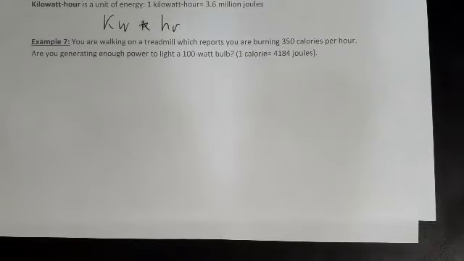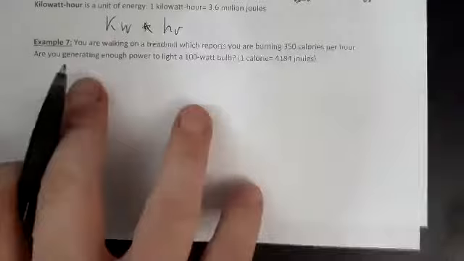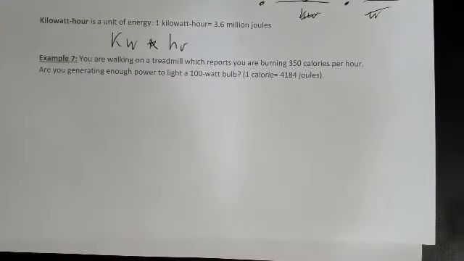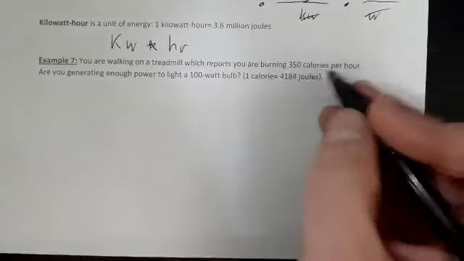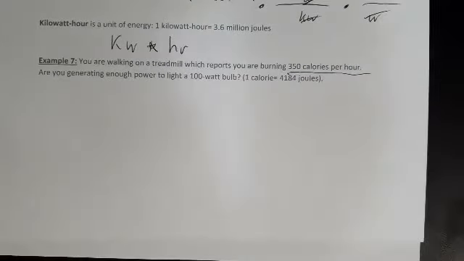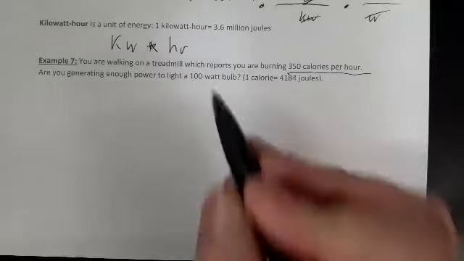So you are walking on a treadmill, which reports you are burning 350 calories per hour. Are you generating enough power to light a 100-watt bulb? So 1 calorie is 4,184 joules. Okay, so they're giving us a conversion factor. So this is a lot to kind of process, but we are starting out with what you know. 350 calories per hour is what we're generating, and we want to know if that is 100 watts.